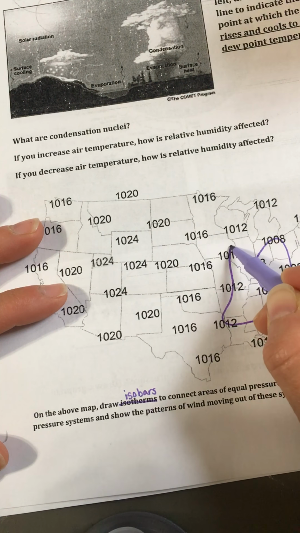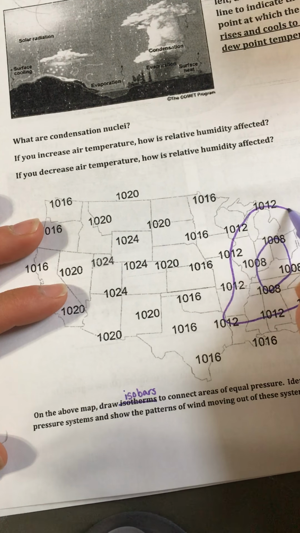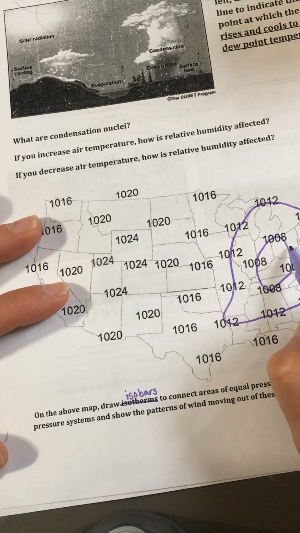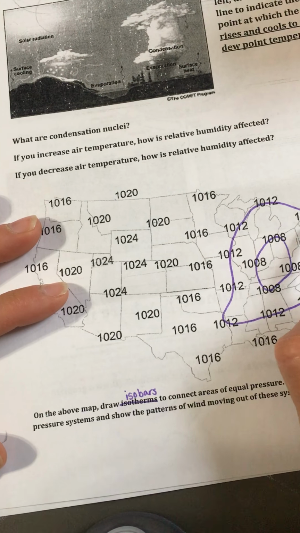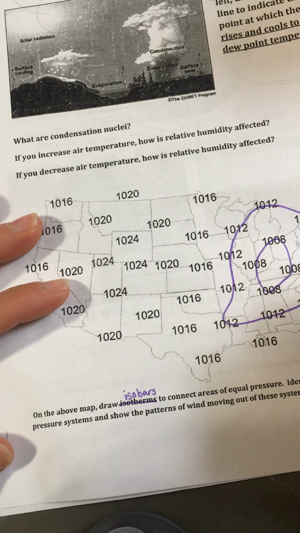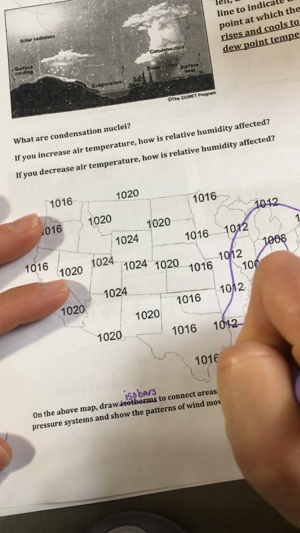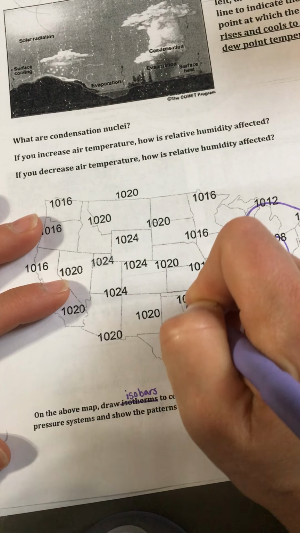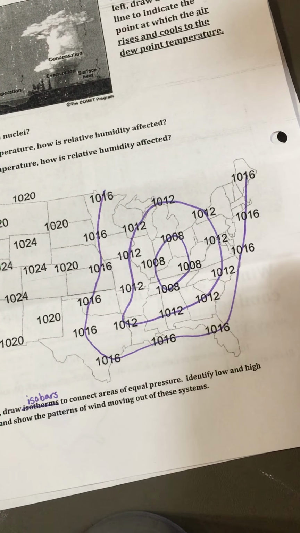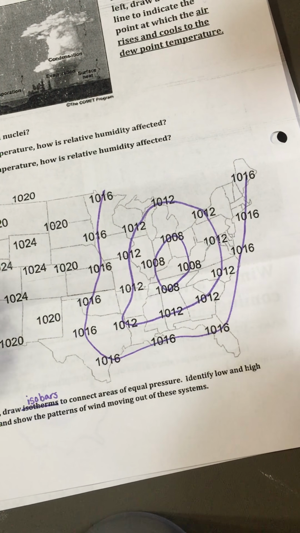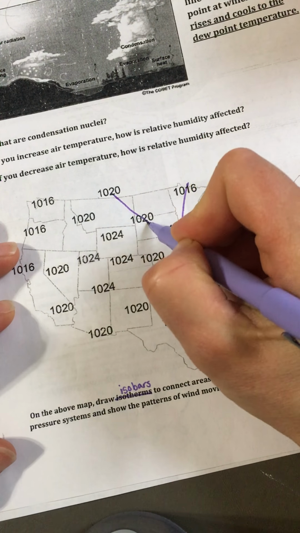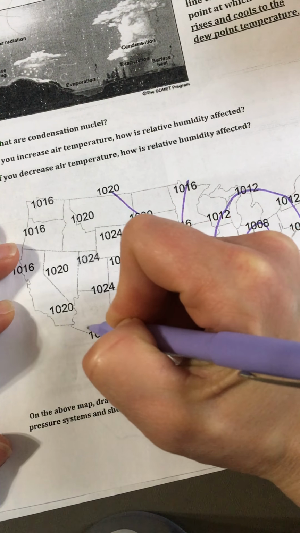So I'm going to connect all my pressures of 1012 because those are all equal to each other. If I keep going up by 4, 8 to 12, my next line is going to be 1016, and this one's pretty clear also. This is a nice, easy barometric pressure map with nice, easy lines on it. All right. And then my next one heading up from there is 1020. I'm going to connect my 1020s.